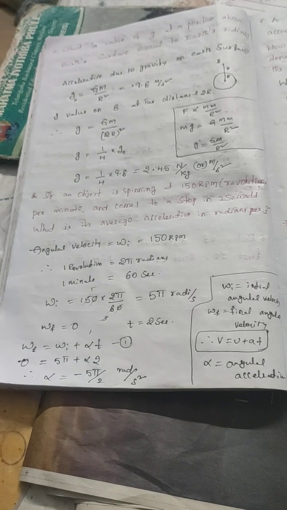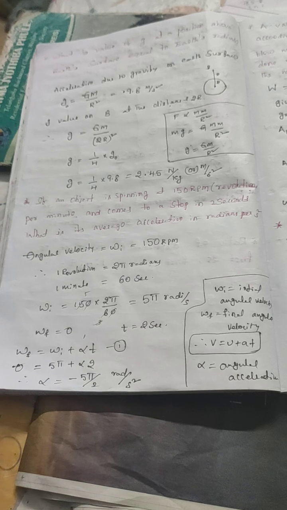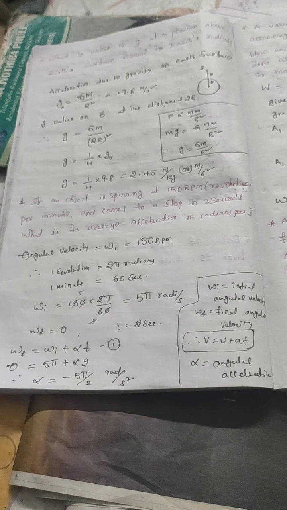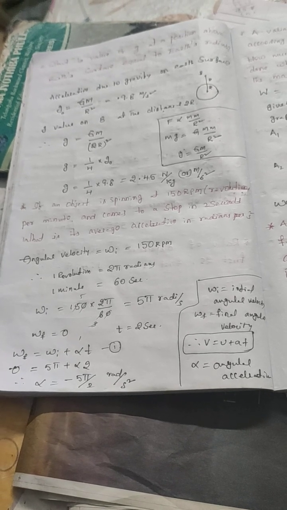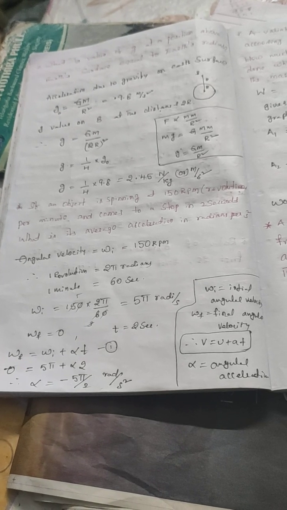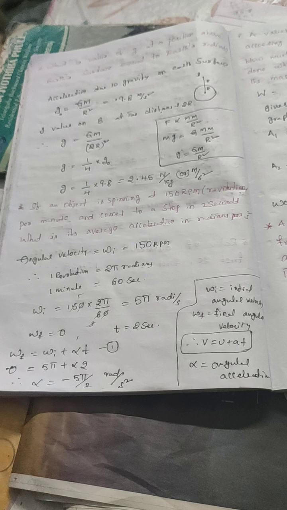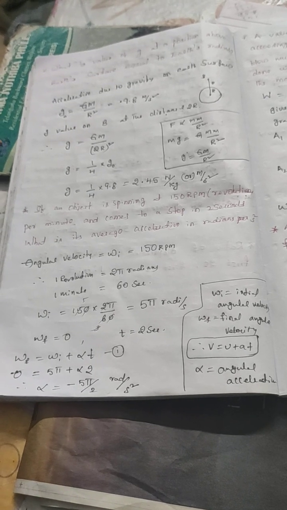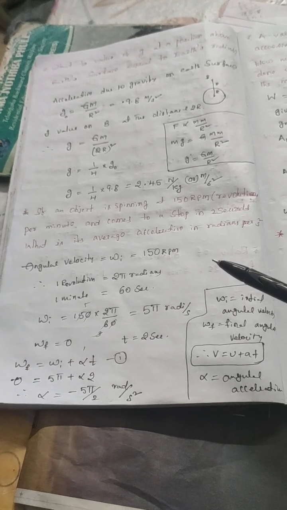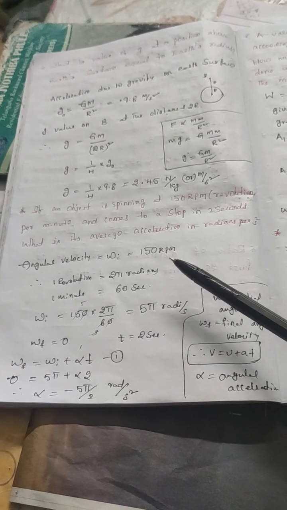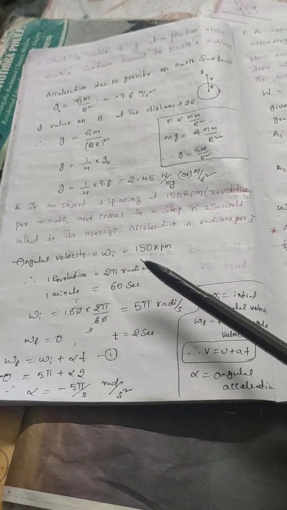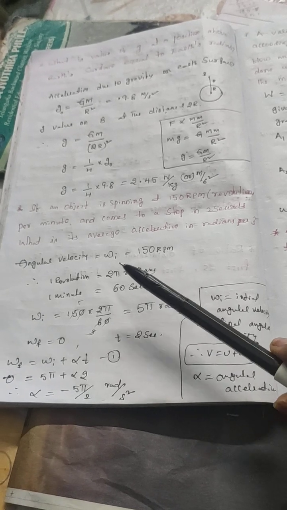Next question belongs to rotatory motion. Question: if an object is spinning at 150 revolutions per minute and comes to a stop in 2 seconds, what is its average acceleration in radians per second squared? Here, one revolution is how many degrees? 360 degrees. We write 360 degrees as 2 pi radians. Here 180 degrees is equal to pi radians, so 360 means 2 pi radians.